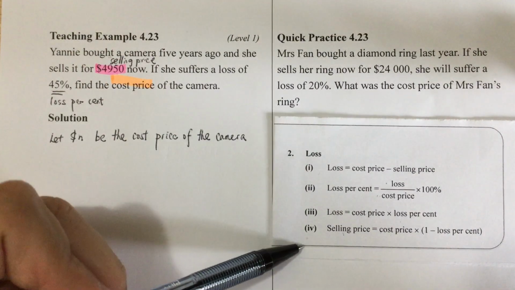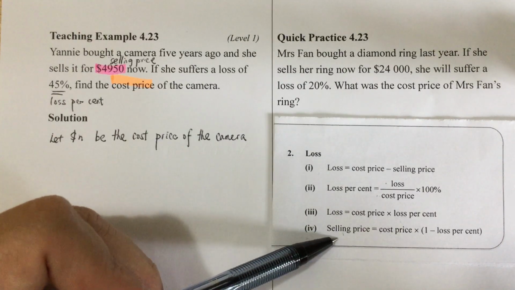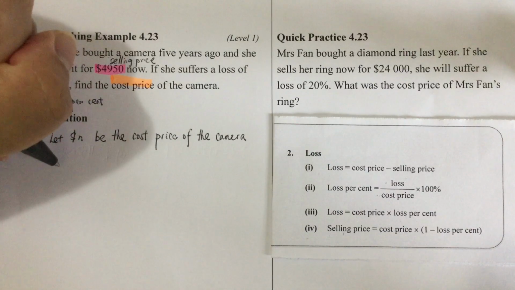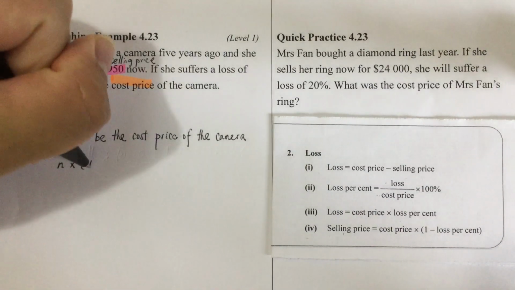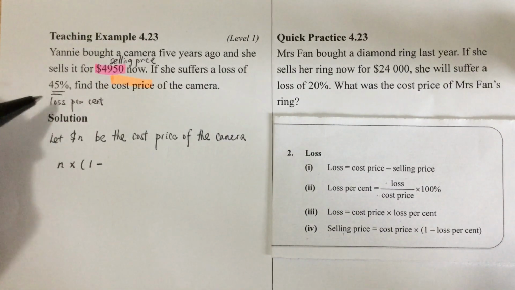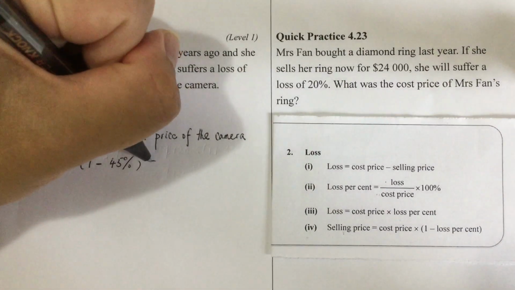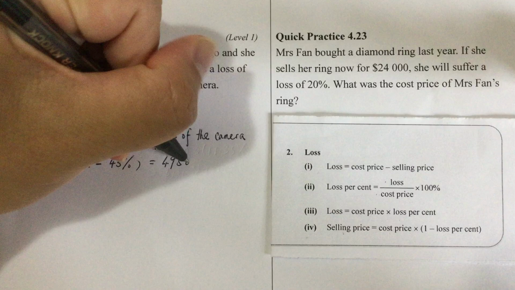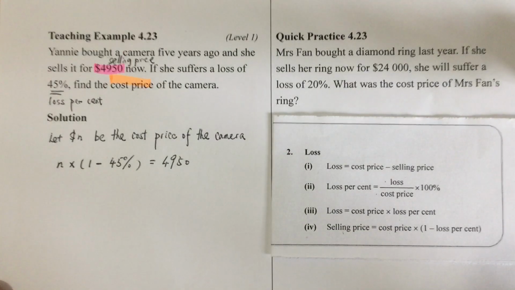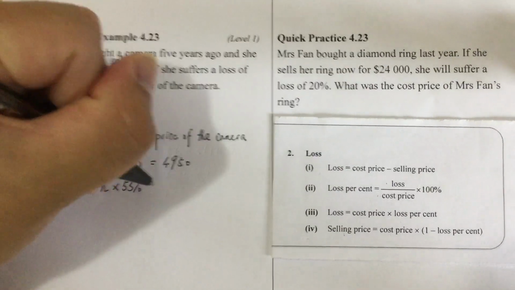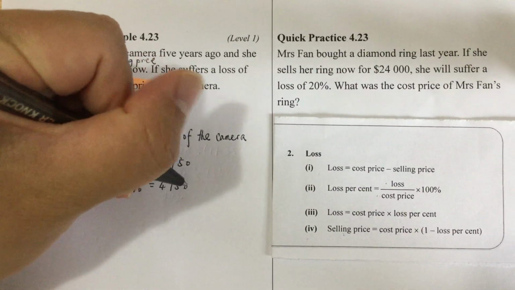So formula 4 can fulfill all these things. Once again, we have n times 1 minus 45%, because we have the 45% loss, equals $4,950. Okay, and then we can do the calculation with n times 55% equals 4,950.